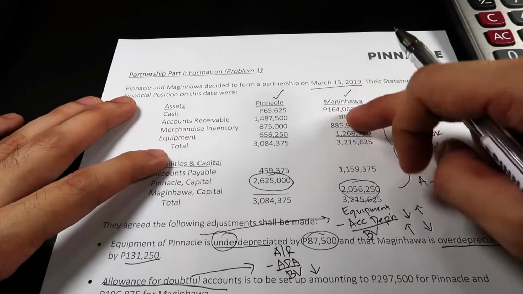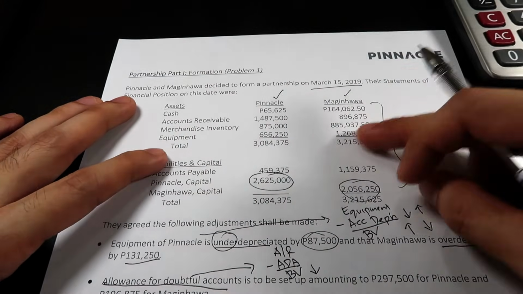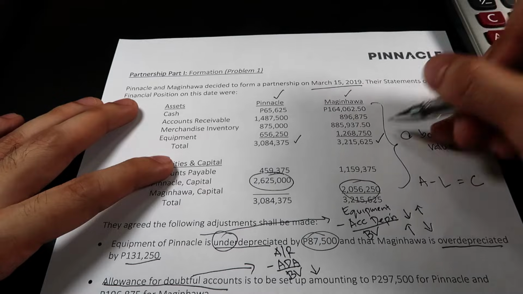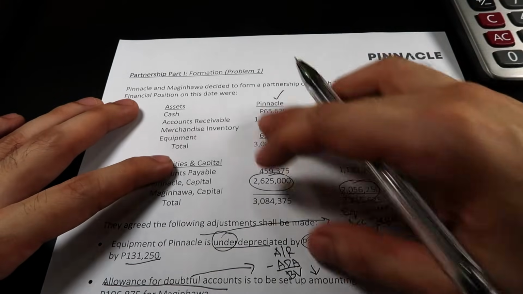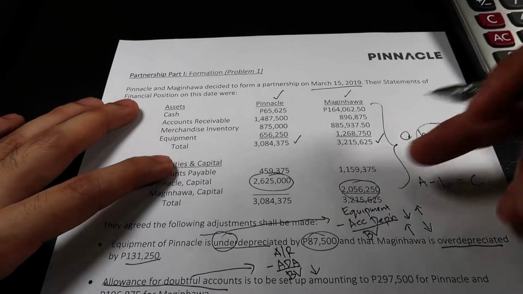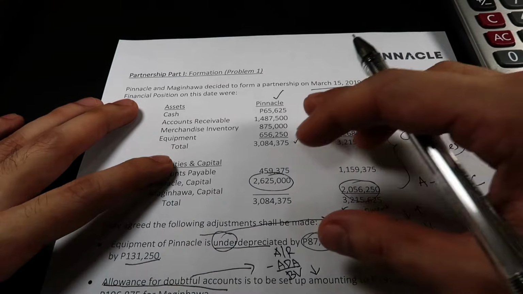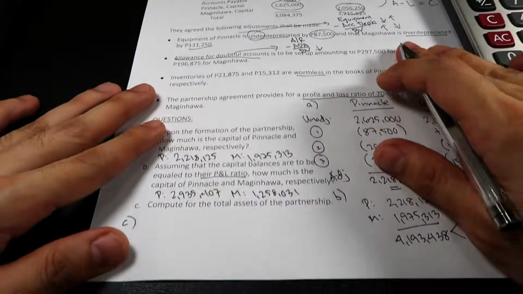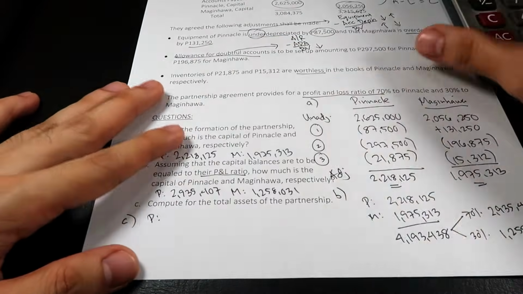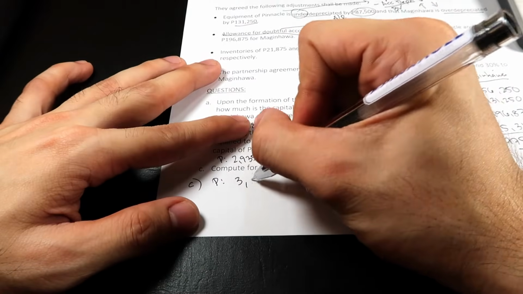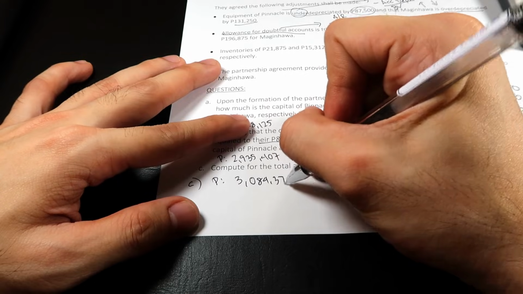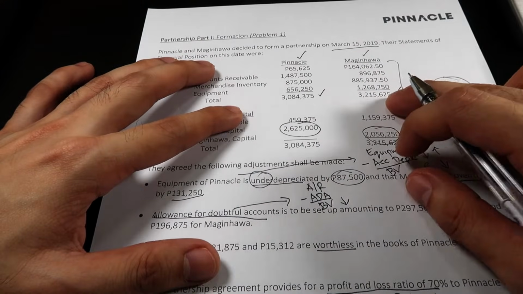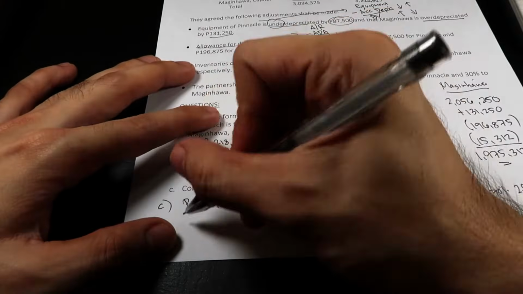Can we start at the assets in the balance sheets of the partners? Yes, pwede. Pwede tayo mag-start with 3,084,375 and 3,215,625. Pero take note, these are at book values. Ko-convert pa natin siya into fair market values, pero pwede natin siyang gawing starting point. Let's put here assets of Pinnacle at book value. So, copy natin 3,084,375. Kinopy ko lang yung given here. And then, for Maginhawa, 3,215,625.